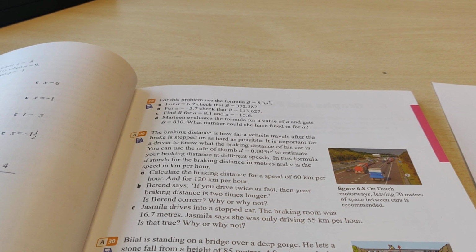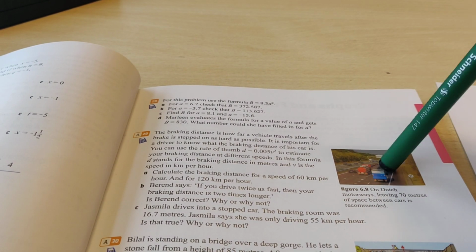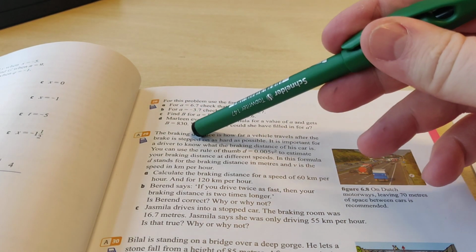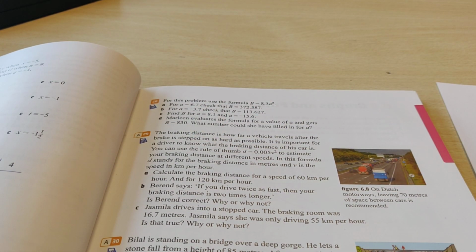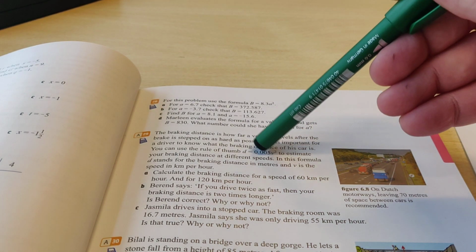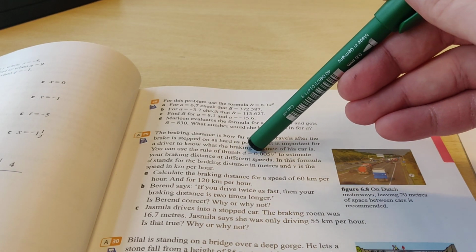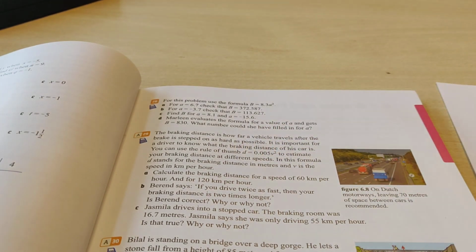Alright, there's a video for one VT and one HT about exercise 29. This is about the braking distance for a vehicle. Because if you're driving in a vehicle, you need to brake. It takes some space to completely come to a standstill. And with this formula, D equals 0.005 times V squared, you can calculate the braking distance.